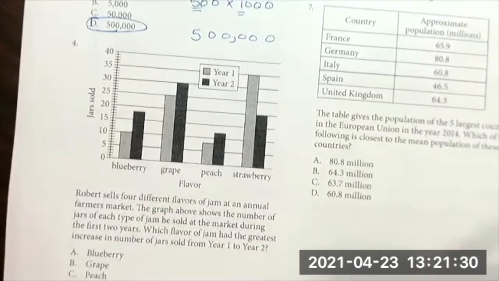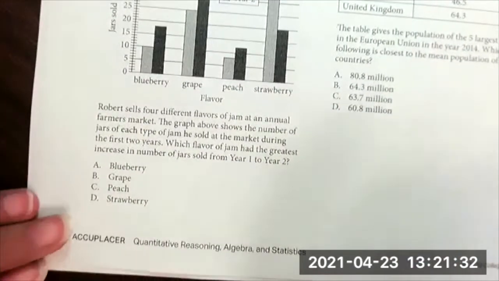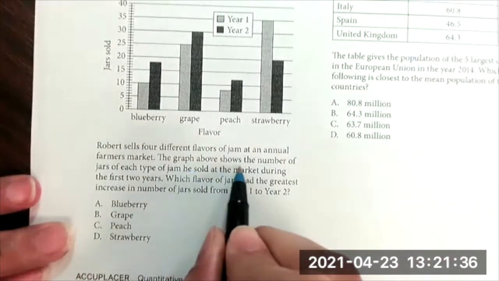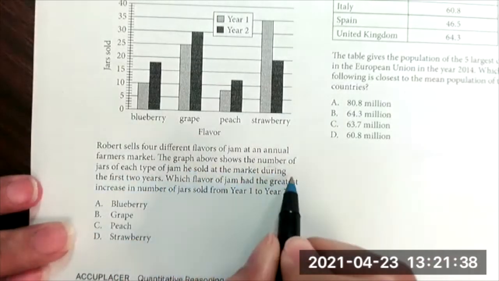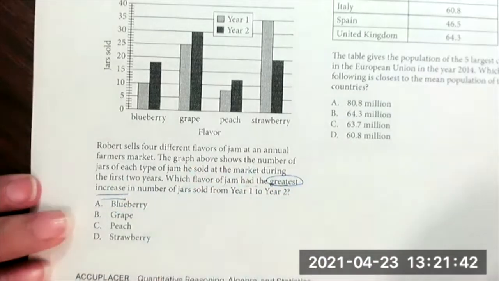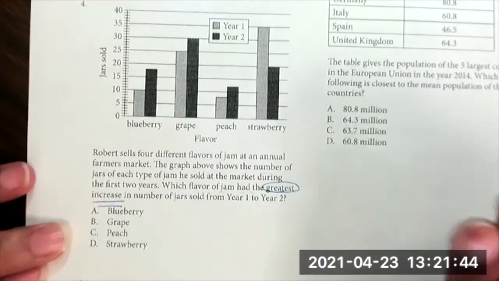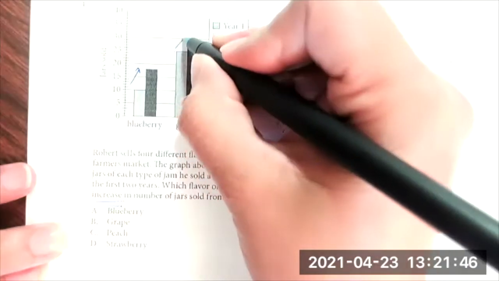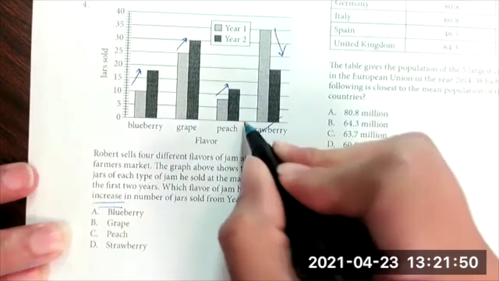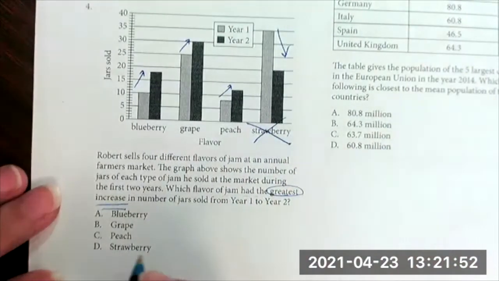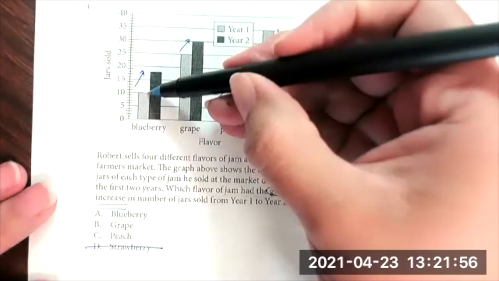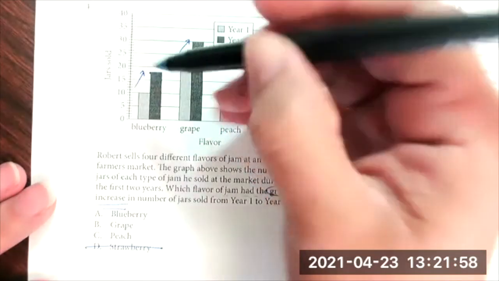Okay, number 4. It says Robert sells 4 different flavors. The graph above shows the number of jars. Which flavor had the greatest increase? Increase means going up. This one went up, this one went up, this one went up, and this one went down, so that one is automatically out. From here, you can count from 10 to 17.